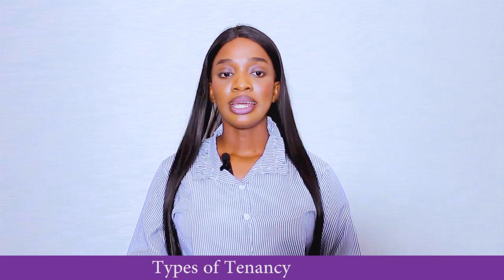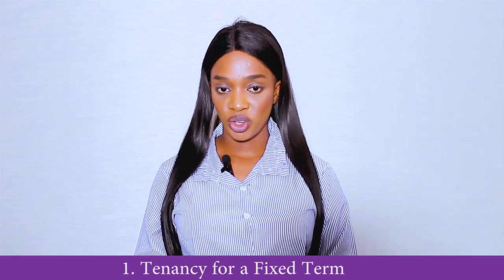Types of tenancy. 1. Tenancy for a fixed term. Simply put, a tenancy for a fixed term is one that is set for a predetermined amount of time. When a tenant breaks a condition of the tenancy, whether explicit or implicit, the tenancy either ends when the specified time runs out or is terminated by the landlord through the forfeiture procedure. In addition, the landlord must notify the tenant of their plan to file a court application to regain ownership of the property when the allotted period has passed, as according to Section 13 of the Lagos State Tenancy Law 2011.